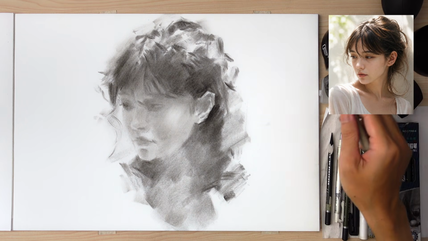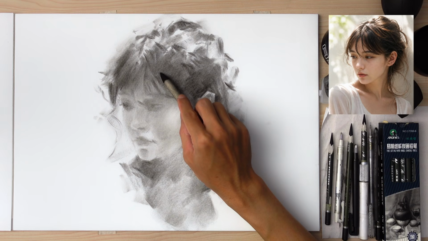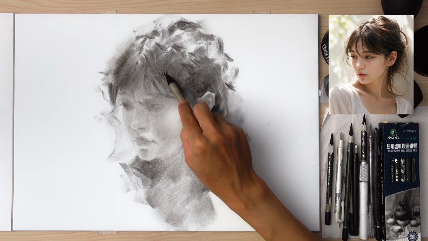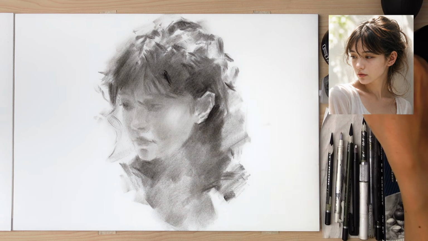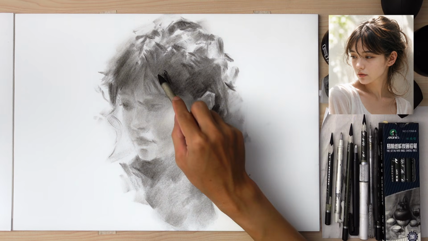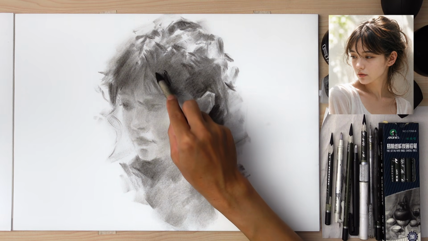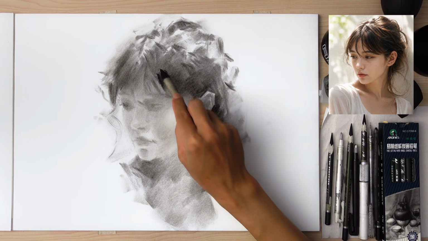Now we're going to start establishing the dark values, and for this stage, I'll mainly focus on the hair. This is usually the part where the drawing starts gaining a bit more depth and personality, as hair is one of the most expressive parts of the human face.